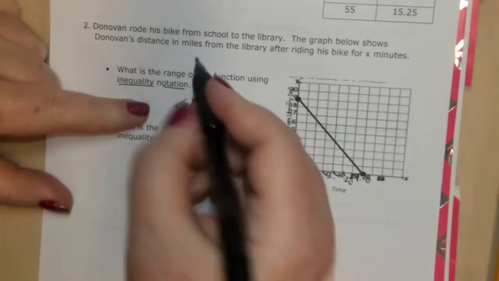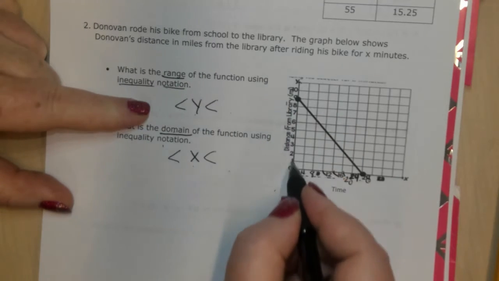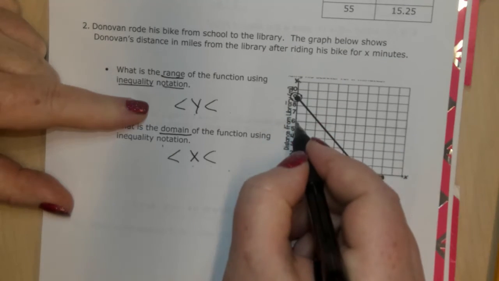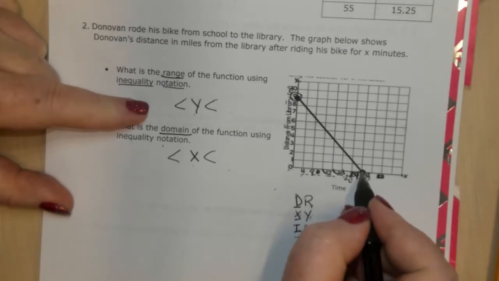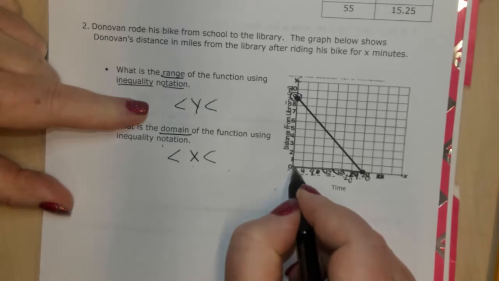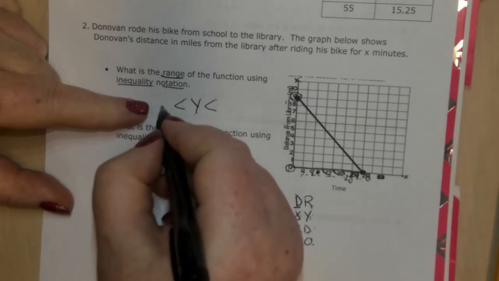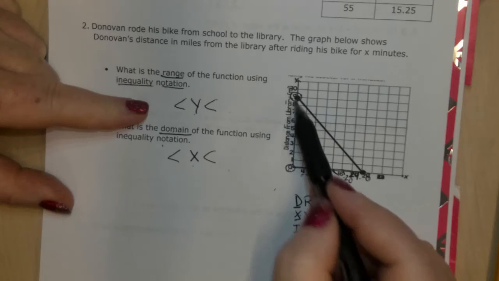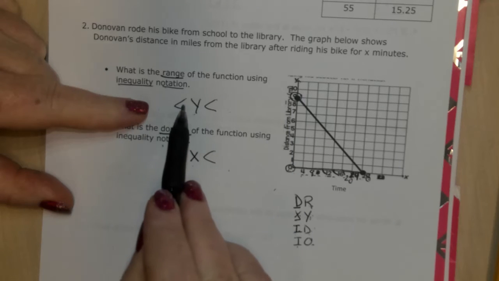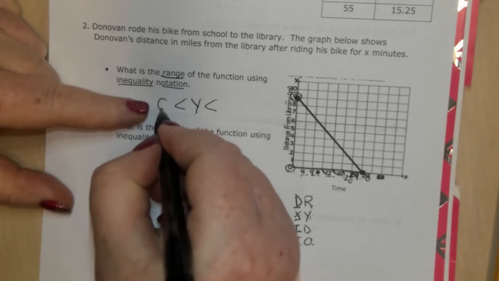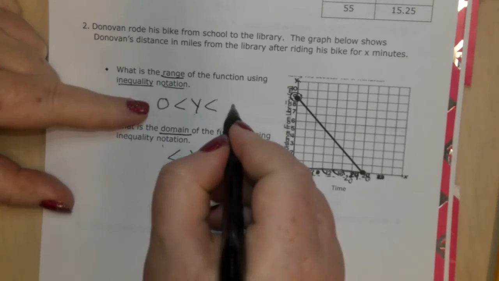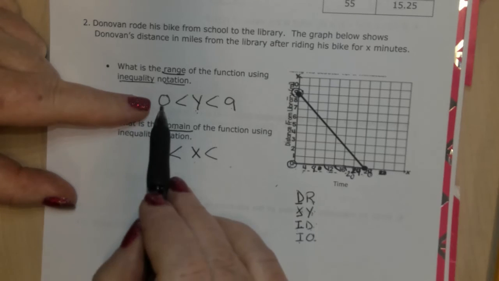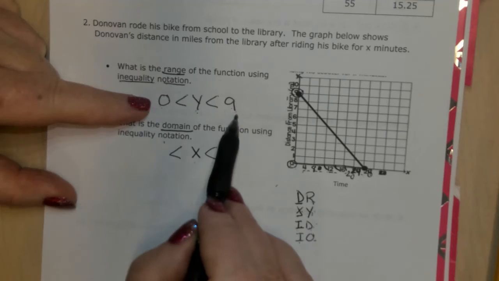And our range is our Y value. So let's look at our Y axis. Our function is going from 9. We only look at the Y axis. Where does our function end? It ends down here. What is the Y value there? It is 0. So now this one is decreasing. It's going down. But just look at the numbers. 9 to 0. Always write your smaller number on the left, your larger value on the right. So Y is going to be between the numbers 0 and 9. That is our range, 0 to 9.